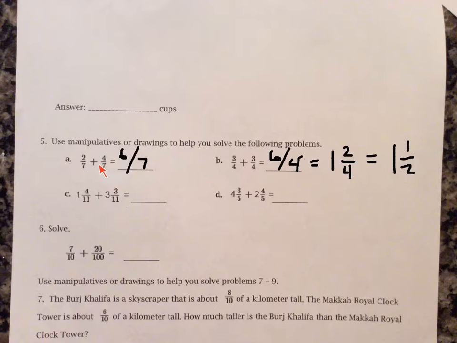Down on letter C, we're going to be adding mixed numbers again, just like we did earlier. 1 plus 3 is 4. And 4 plus 3 is 7. Our denominator stays the same, so we're finished with this mixed number. When we come over to letter D, however, we're going to notice that we end up with an improper fraction again. 4 plus 2 is 6. 3 plus 4 is 7 for our numerator, but our denominator is only 5. So this is an improper fraction right now.